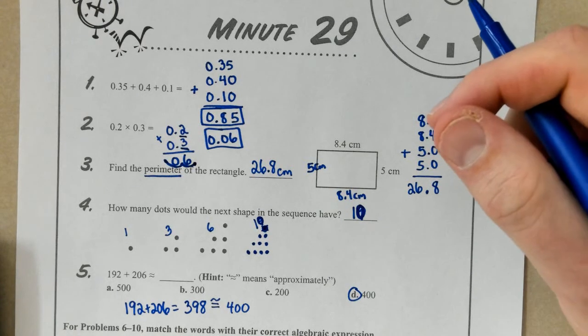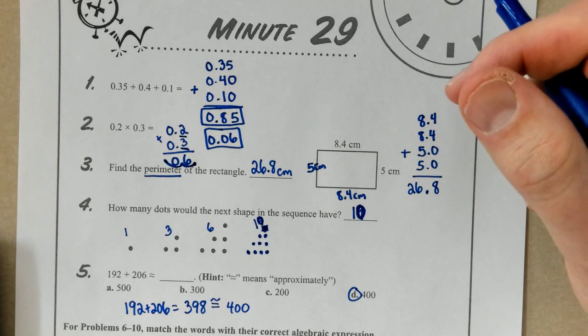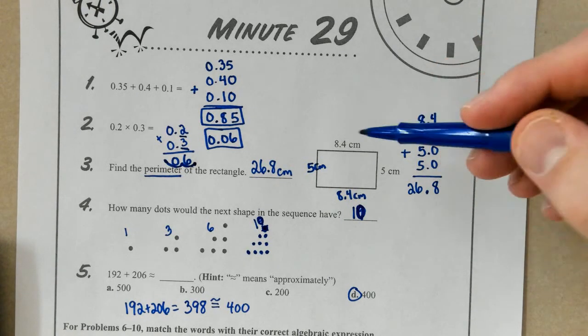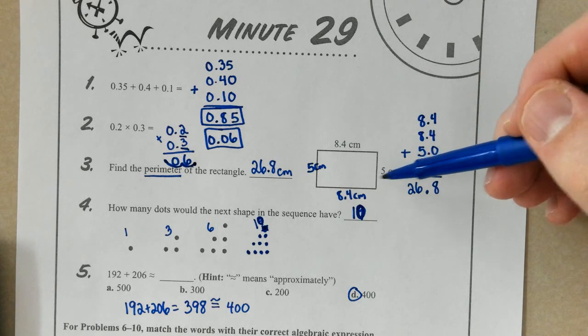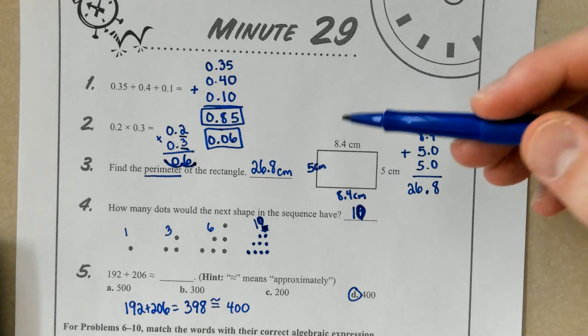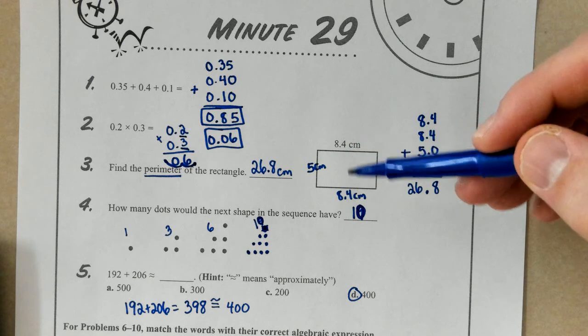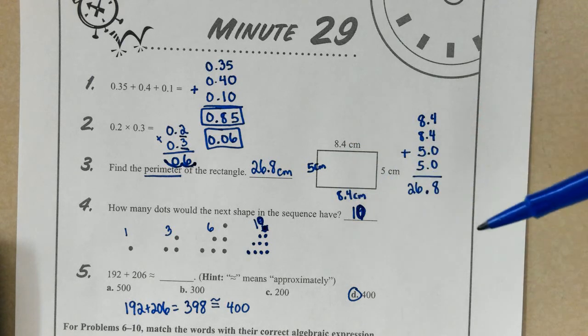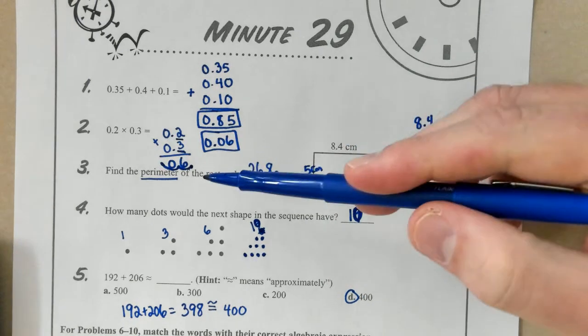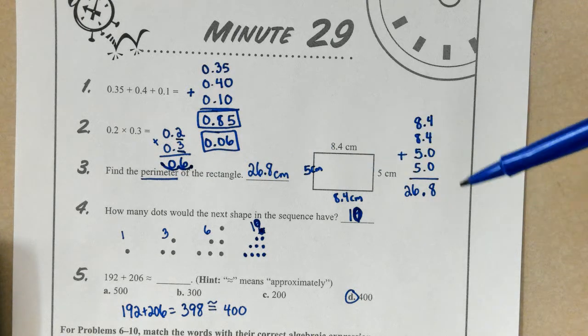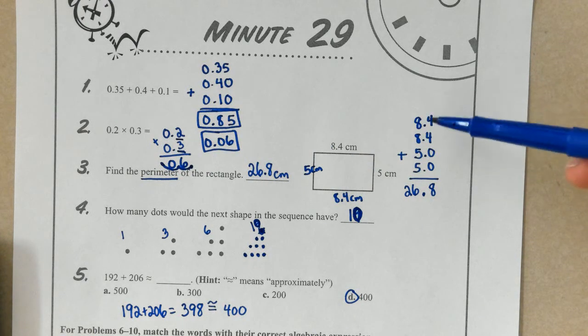Number 3 has to deal with finding the perimeter of a rectangle. Well, if this side's 5, I know that that side's 5. If I know that my top is 8.4, my bottom's 8.4. So then to find the perimeter of a rectangle, you just add up all 4 sides.